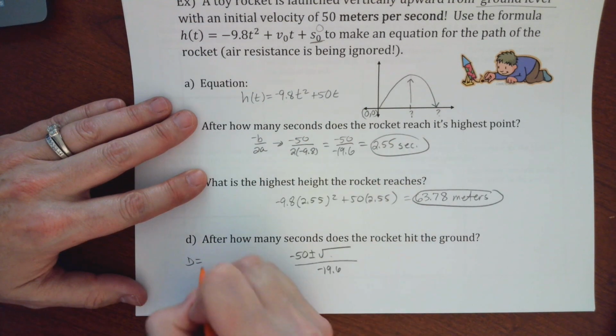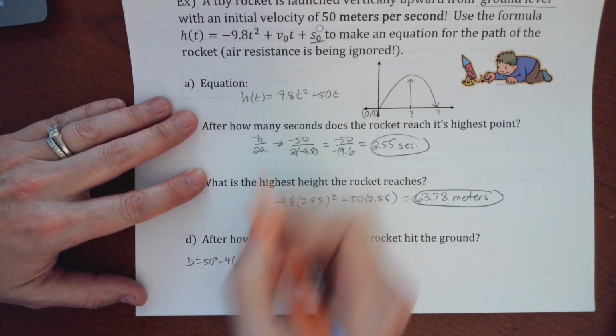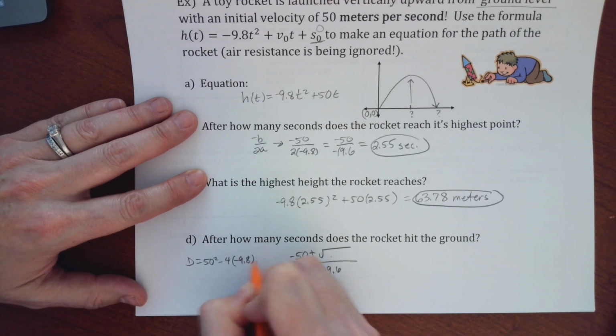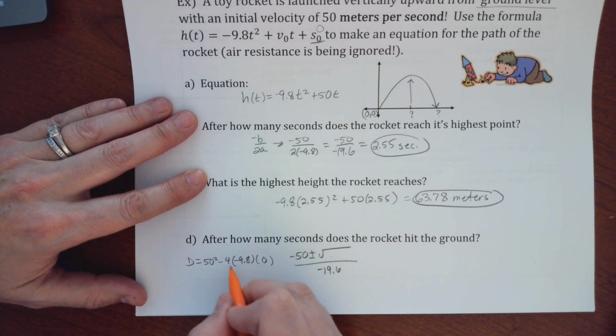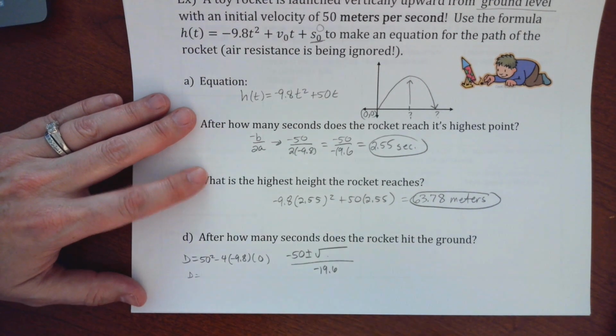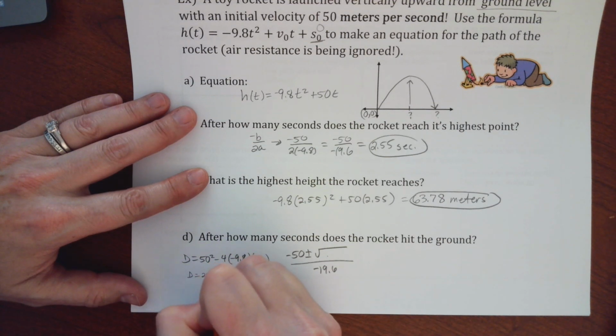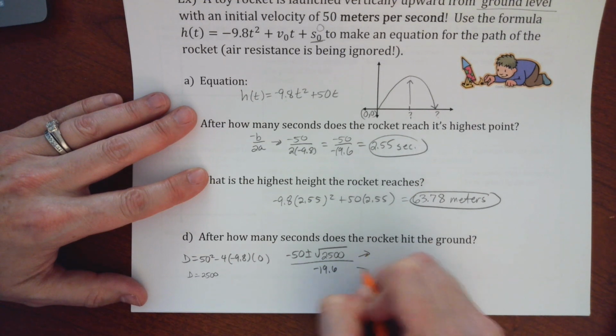So let's figure out my discriminant. It's b squared minus 4 times a. Well, a is negative 9.8, and c is 0. So this is all gone. My discriminant is just 50 squared. So 50 squared is 2,500.